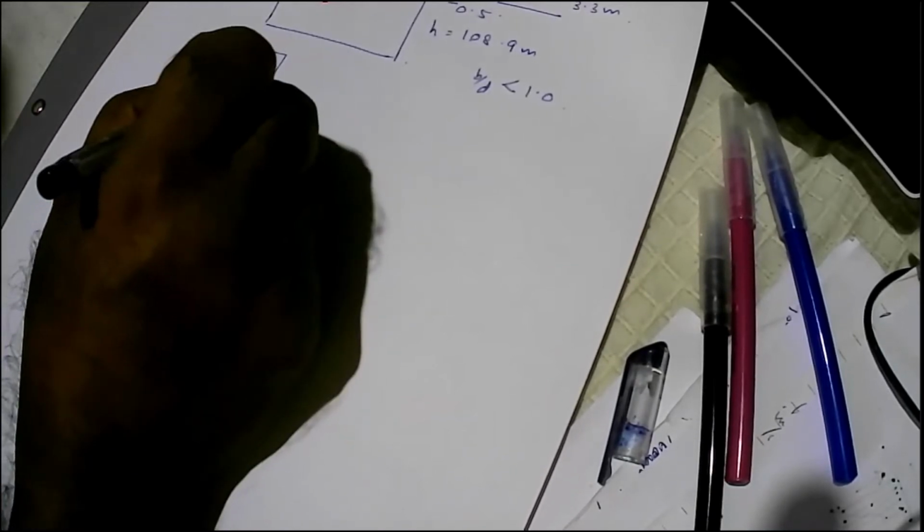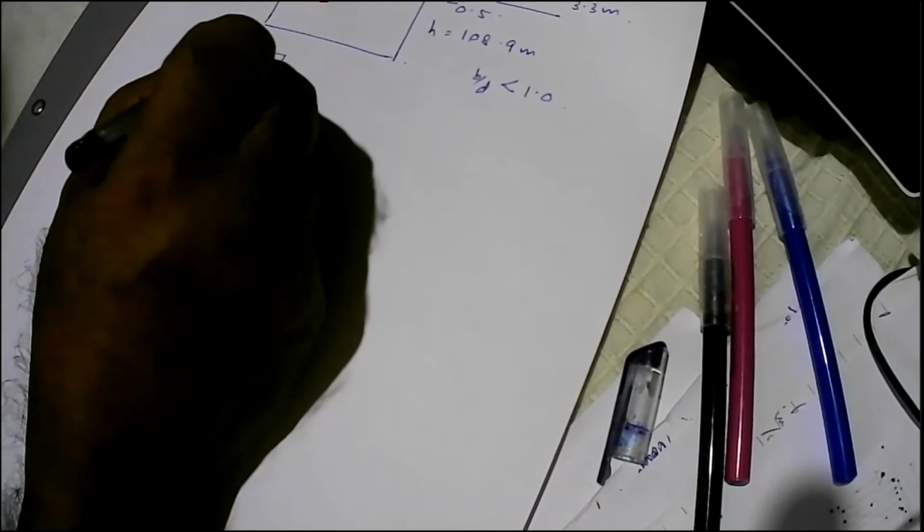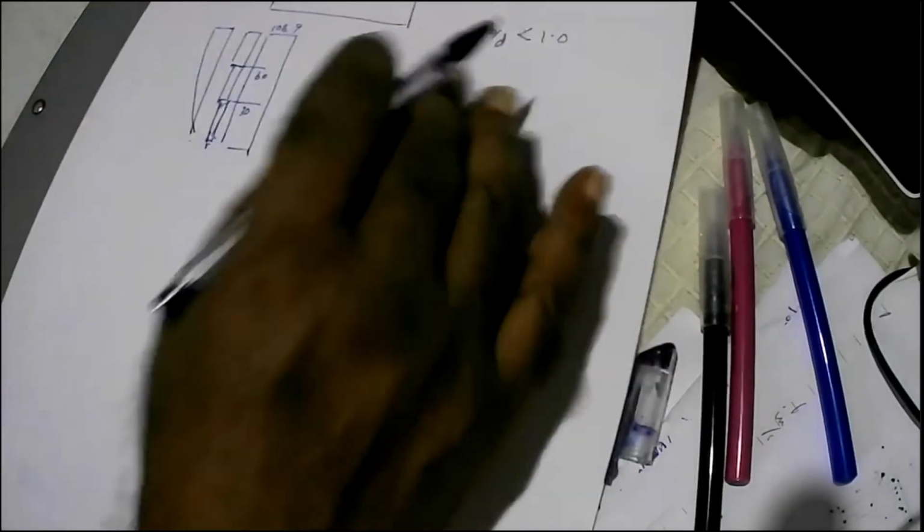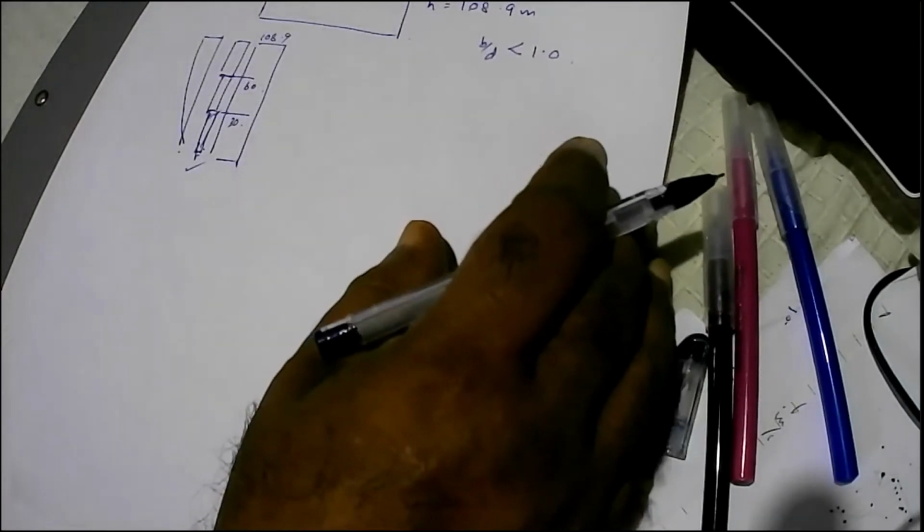Up to 60 meters again it is constant. Up to 108.9 meters also it is constant. So although it varies like this, I will say that it varies like this, so that I can do the calculation easily. Otherwise, I might have to use a spreadsheet because the wind speed is varying all the time.